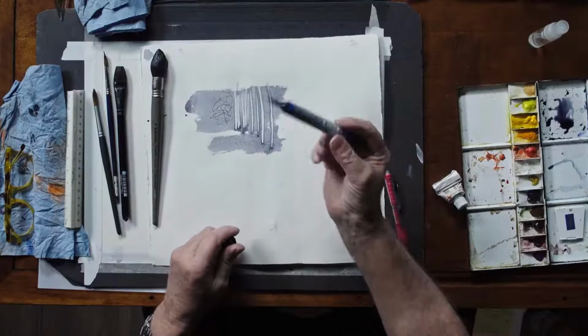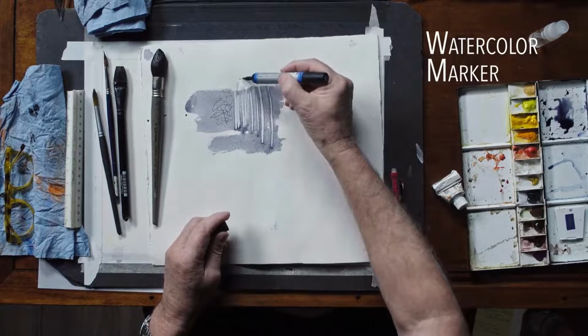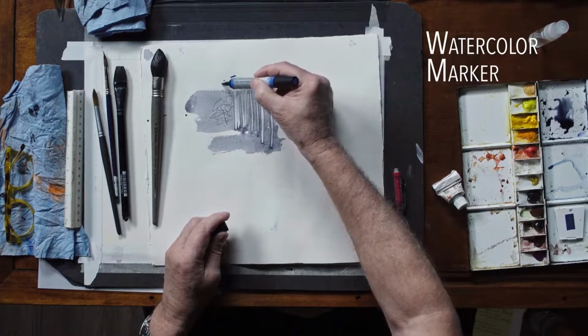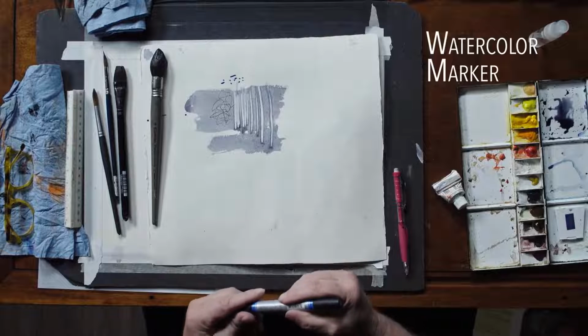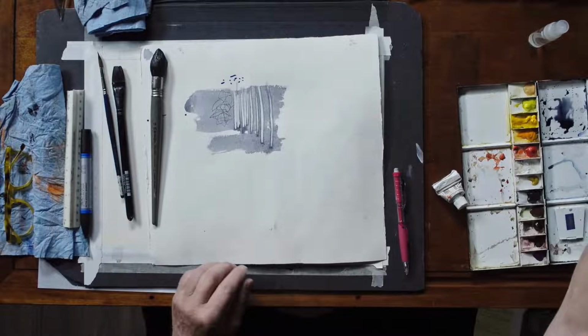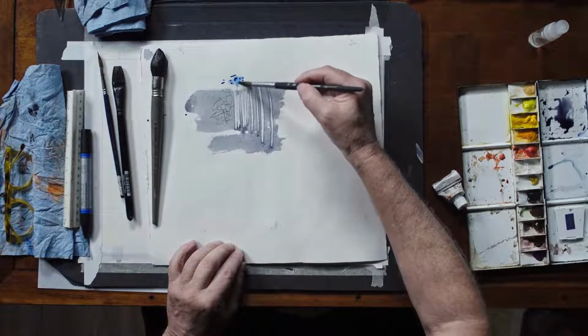Another handy thing, after the painting's finished, you can just do little touch-ups with a watercolor marker, and that you can lay down, and you can also dissolve it, just so it doesn't look so markerish.